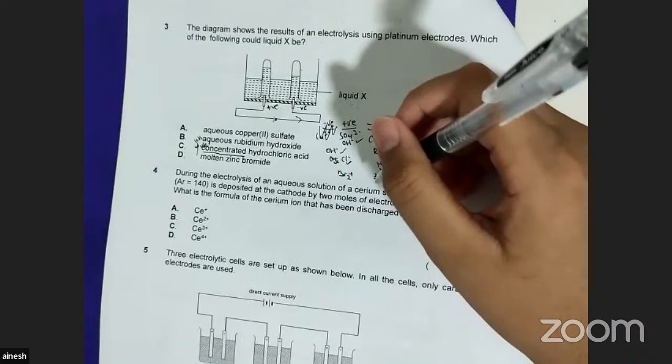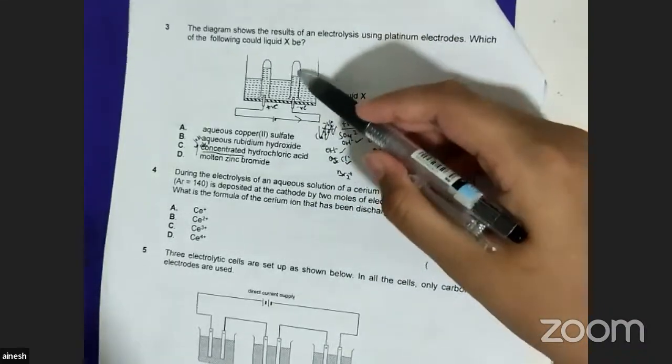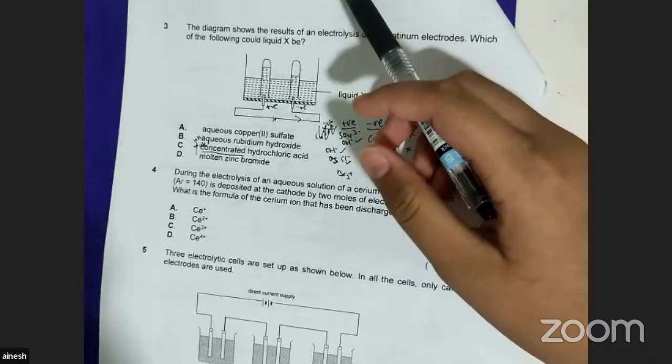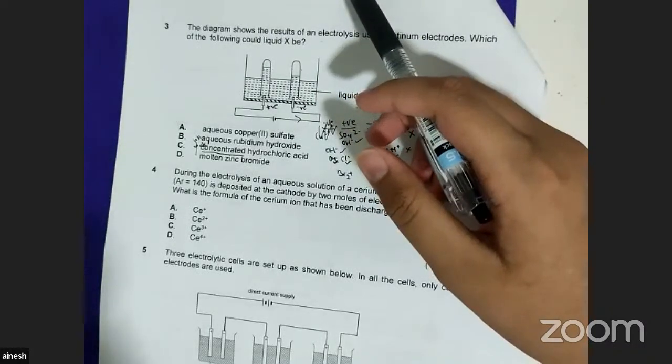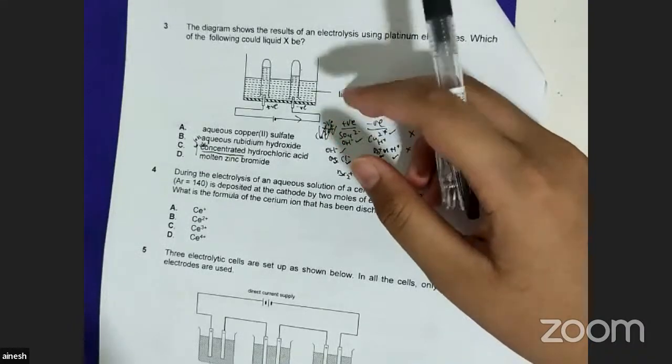I'm sorry, you're saying C is what? C is releasing hydrogen gas, so this is hydrogen gas, but then it's not releasing any gas here, so the default stays there. What does Cl minus become? Oh, yeah, I forgot. What are you talking about?